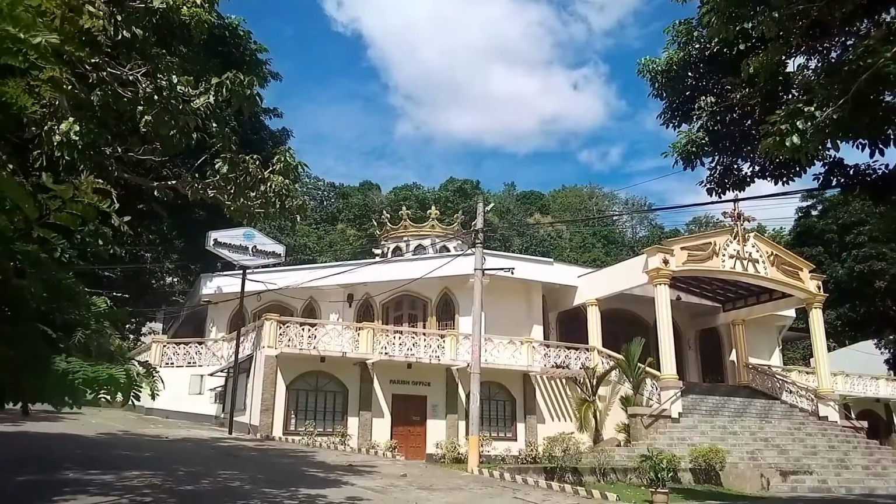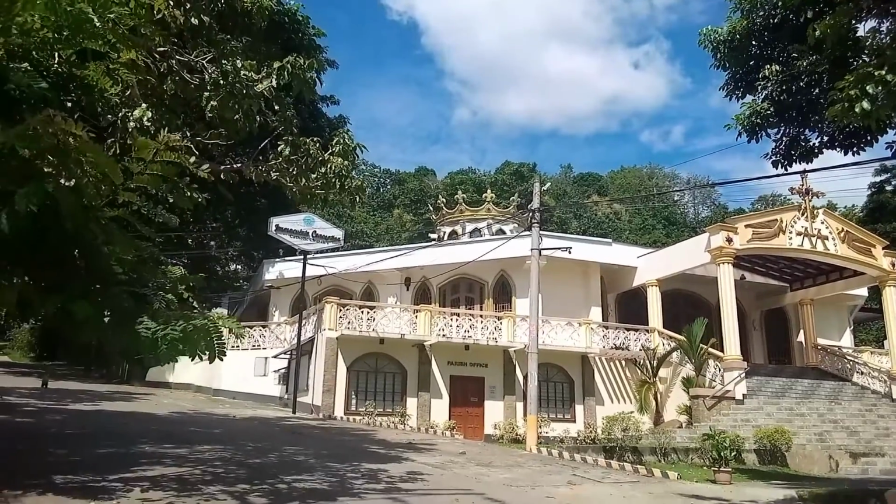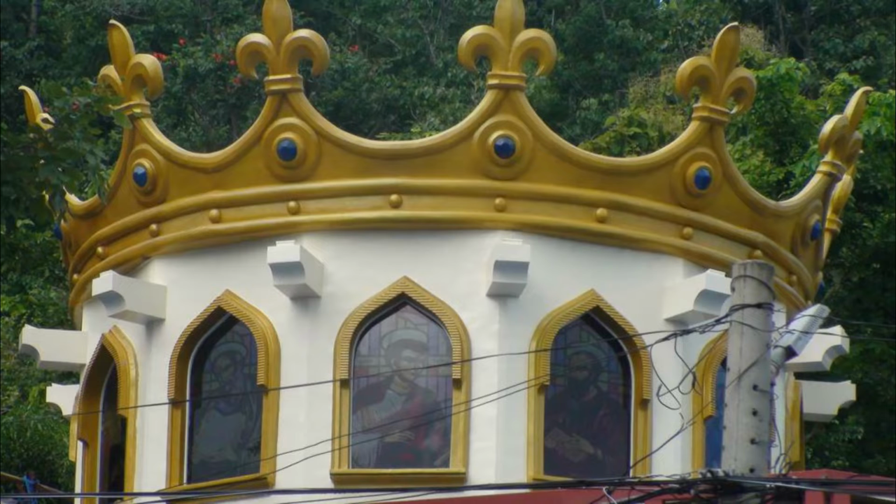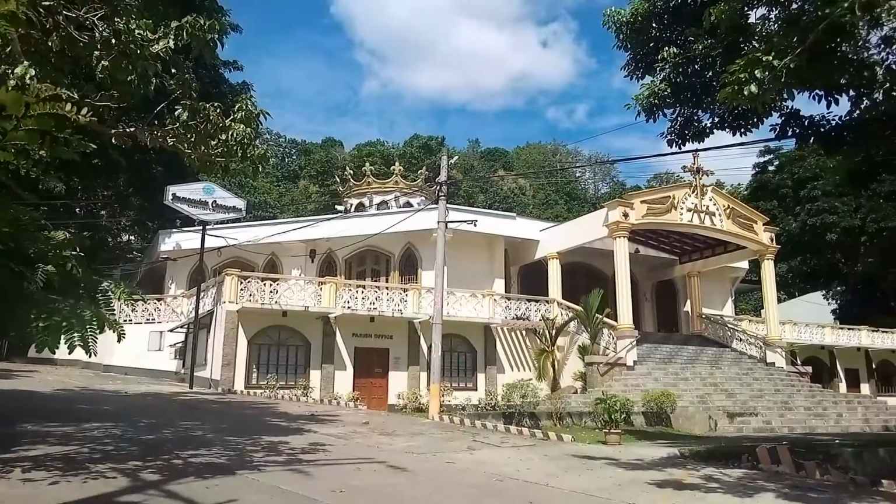This is what the outside of the side entrance of the church looks like. This is the top of the building where we can see stained glass windows of different saints. It is shaped like a crown with gold and blue accents.